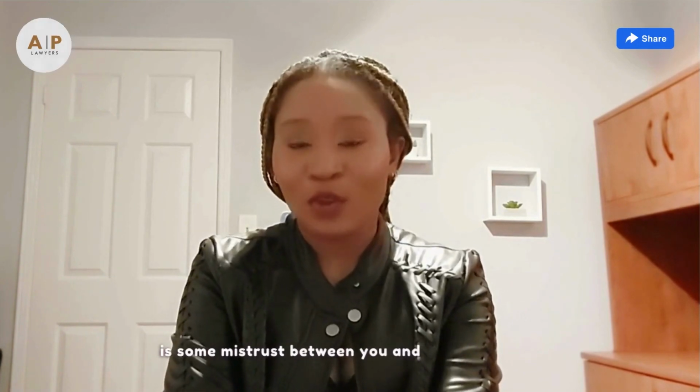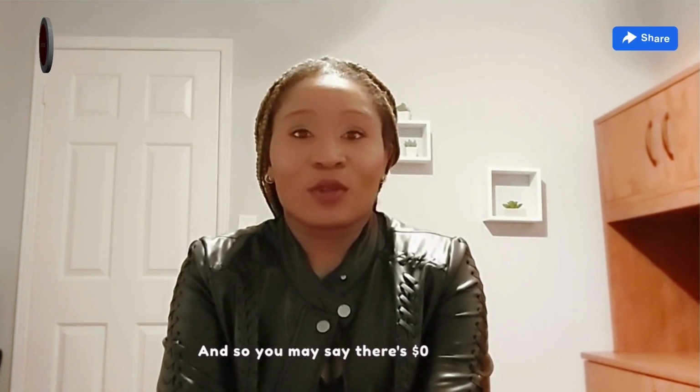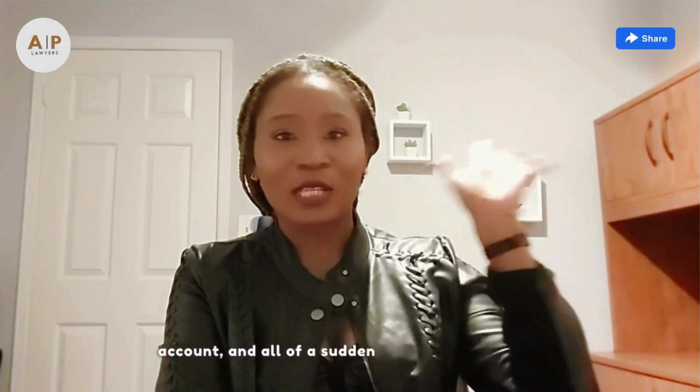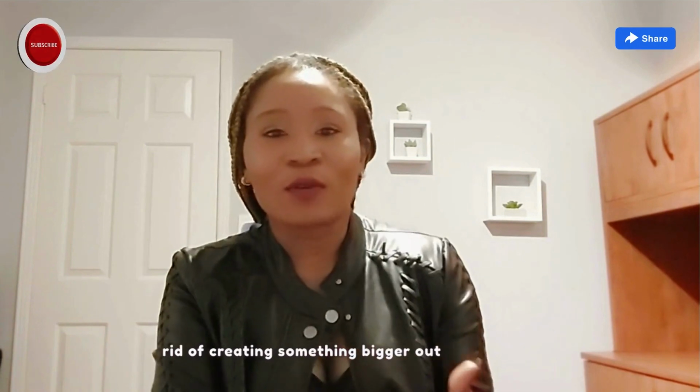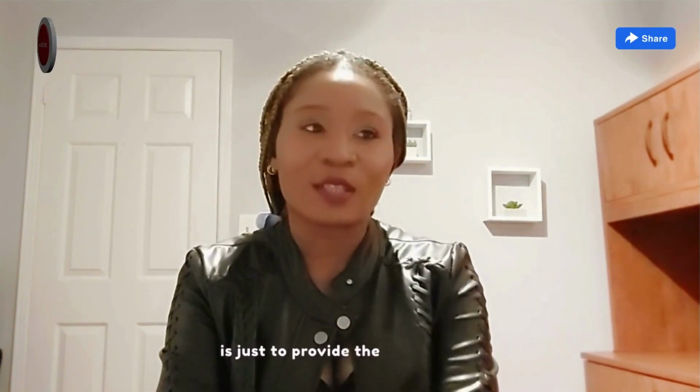If you're going through a separation, chances are there is some mistrust between you and your partner. And so you may say there's $0 in the account, and all of a sudden they're thinking, oh my God, there's $1 million in that account. So the simplest practical way to stop them creating something bigger out of nothing is to provide the disclosure.